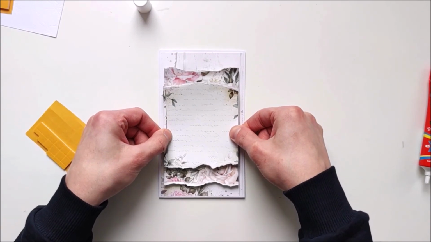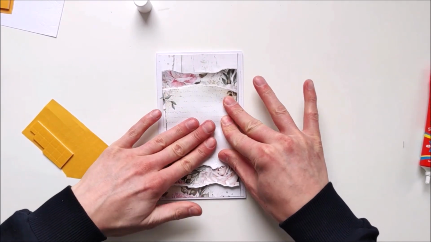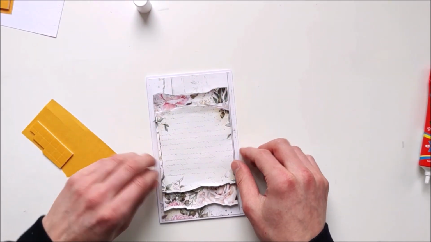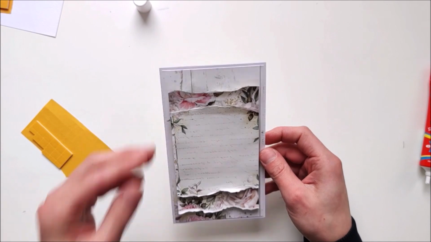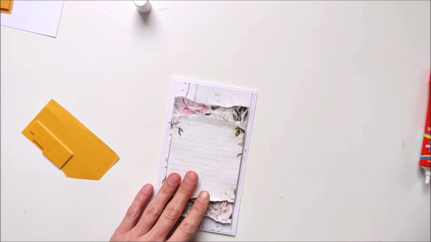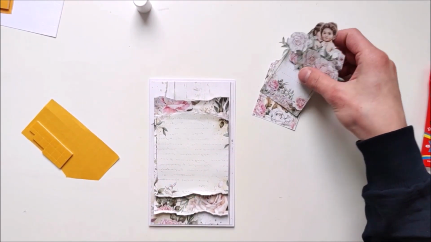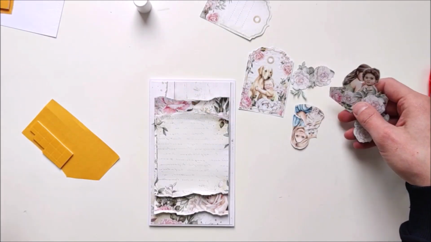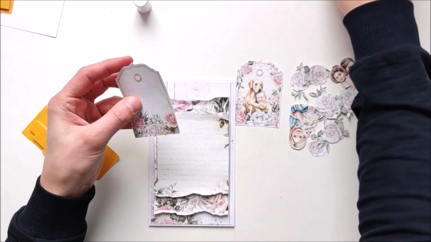And just connect them like that. Fold a bit the paper. Yeah, so our card is prepared for composition. Now we need these elements which we prepared before.